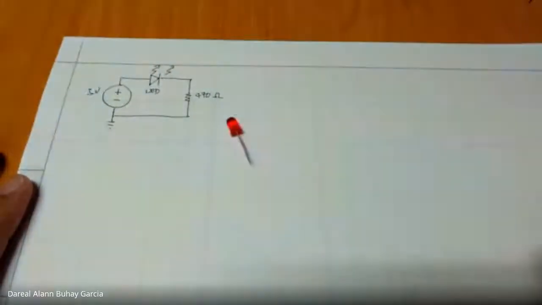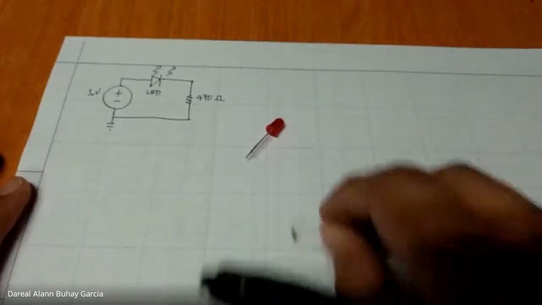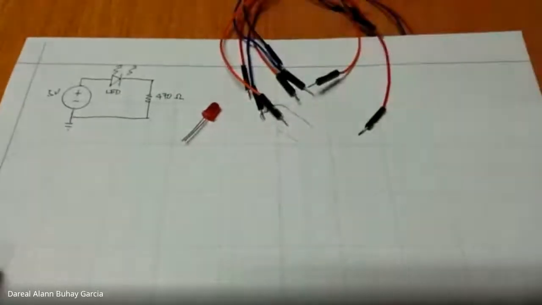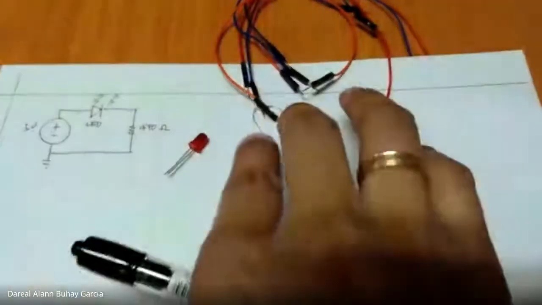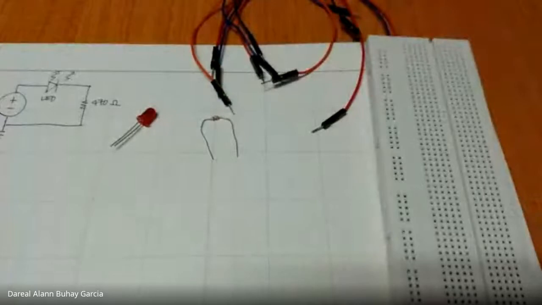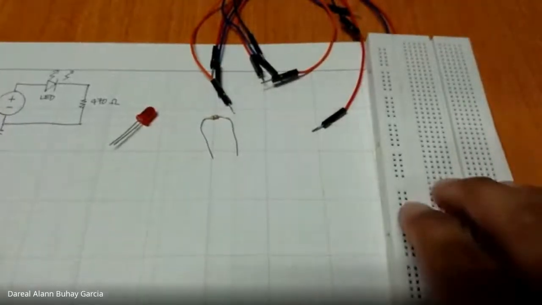Okay. So, we have a circuit. Let's try to build this one physically, using actual components. What am I talking about? Using an actual LED and resistor, and some wires. Last but not least, using a breadboard. I hope you know how to use a breadboard.